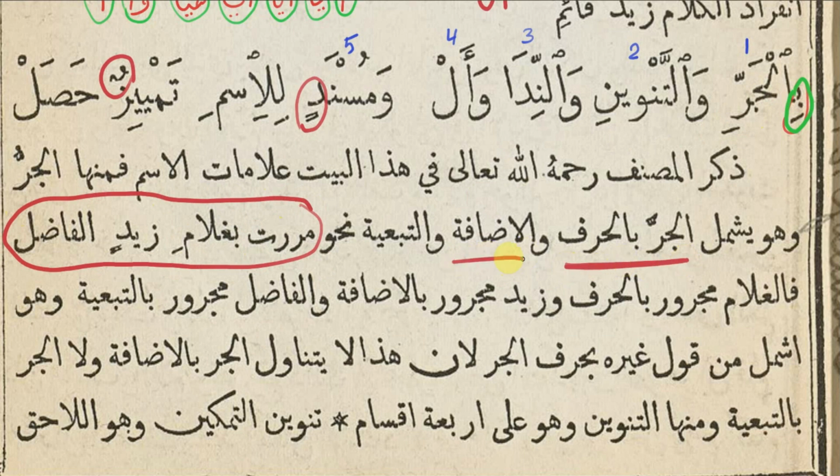The second case is idafa, adding. So if I say here, it says بغلام زيد, the boy of Zayd. This is another way of defining a noun, to say, in this case, the boy of Zayd. So when the ghulam was added to Zayd here, this noun took this lowering of its end, this E sound here.